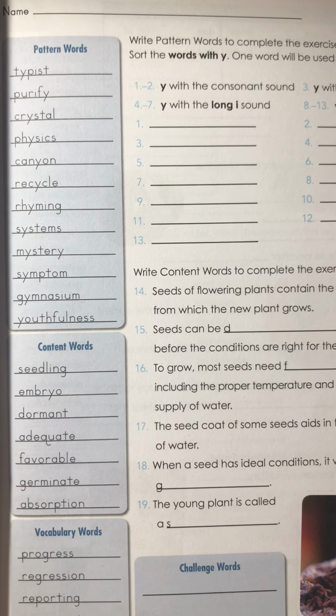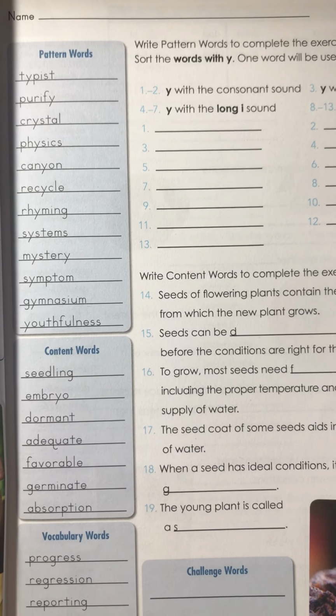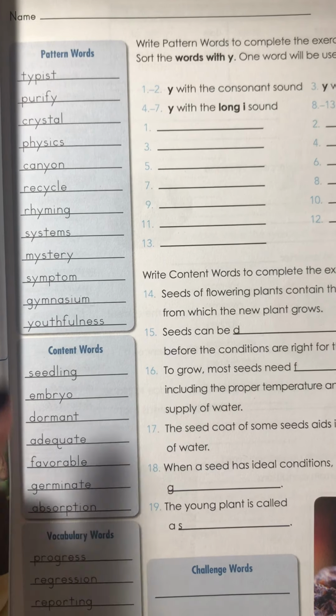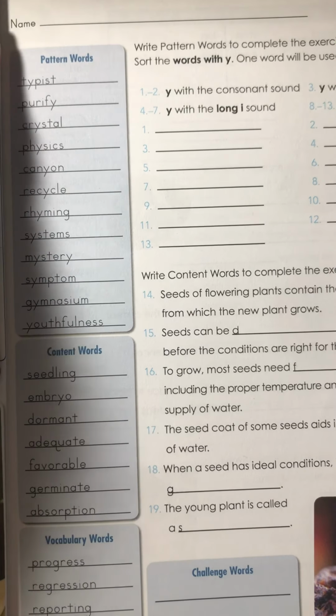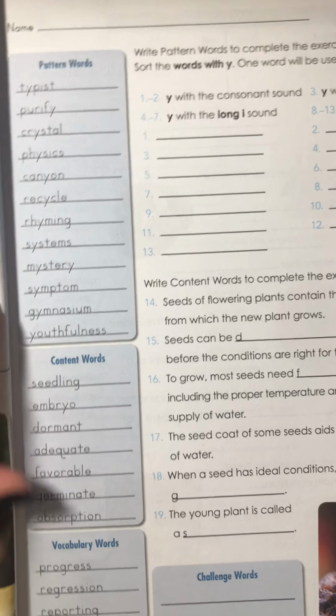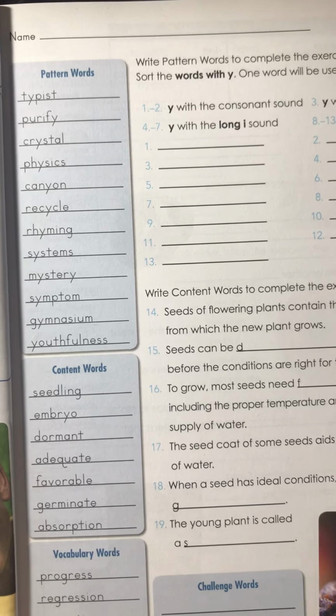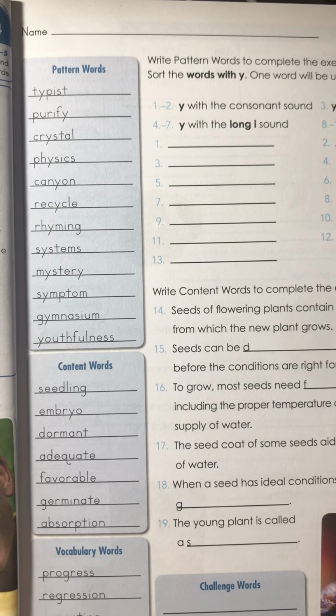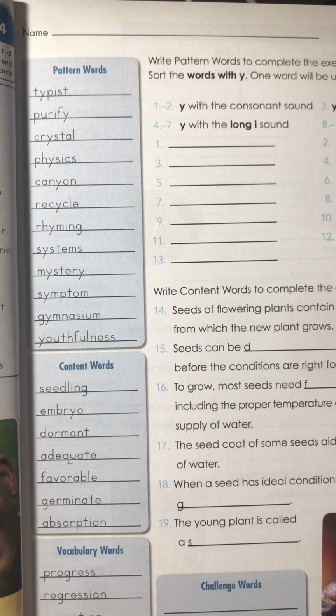Here we have our spelling assignment for Monday. We're starting a new list, brand new list, which is always fun, and in my opinion, better than doing the lessons that have a lot of lists. So we're going to start reading our pattern, content, and vocabulary words before I guide you onto page 25.